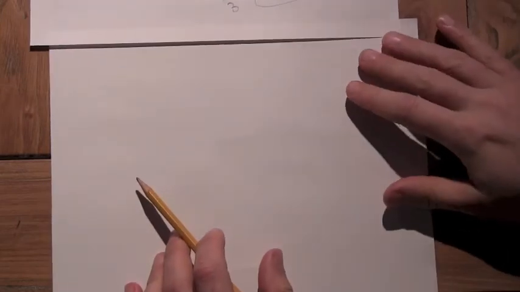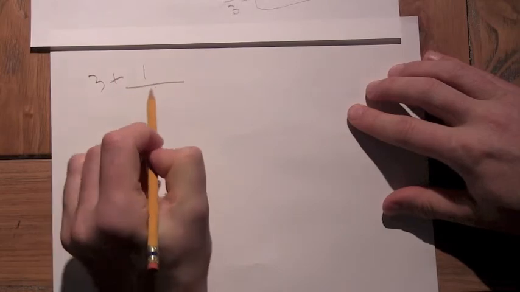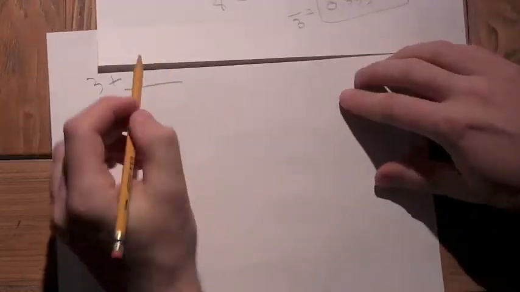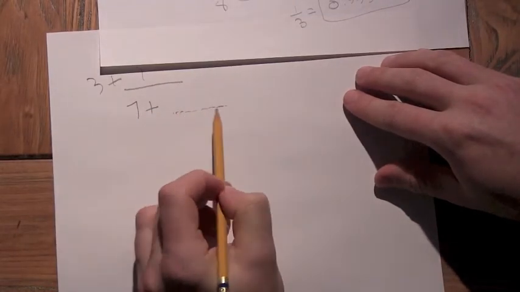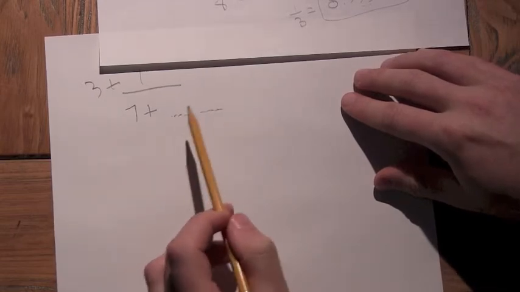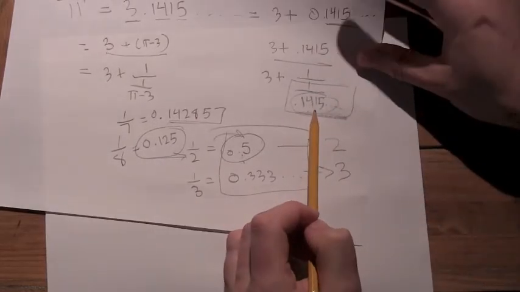Okay, so when I rationalize, I'm going to get 3 plus 1 over, and this is going to turn into 7 plus something. But we know that something is bigger than 0 but less than 1, because this number was between 7 and 8.